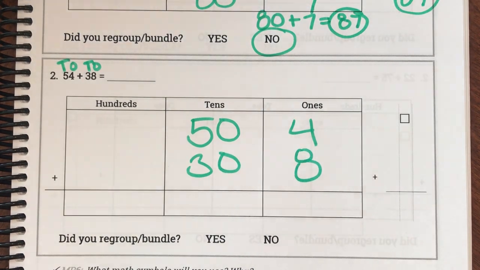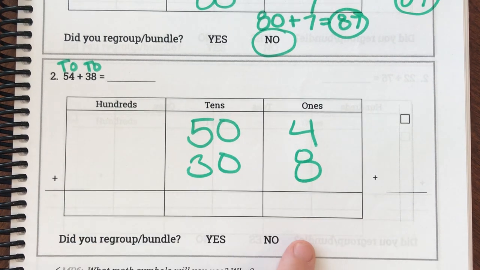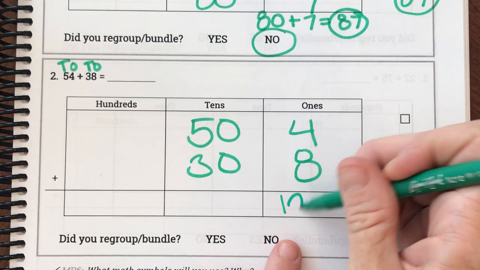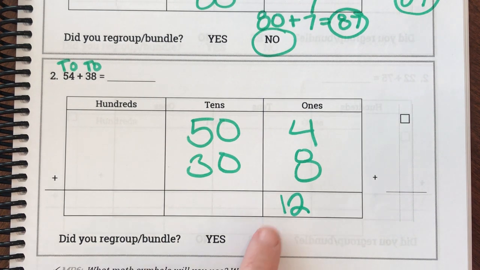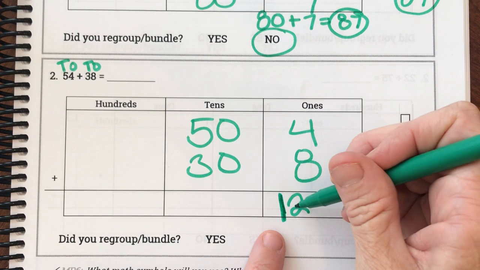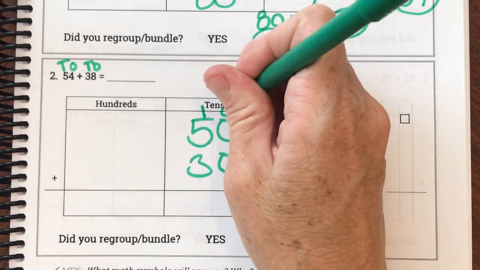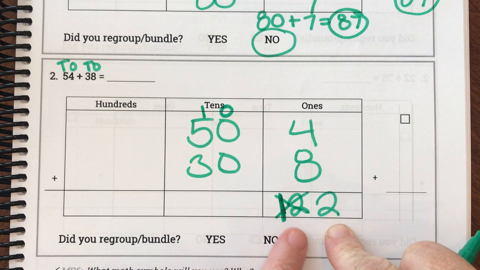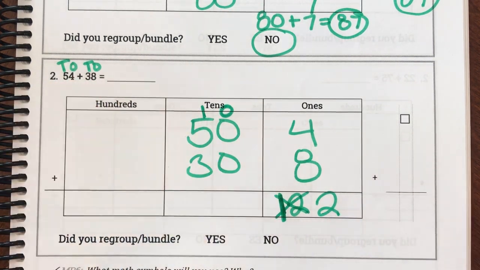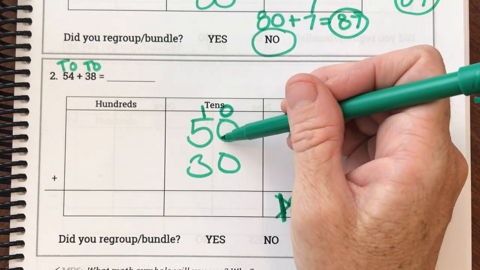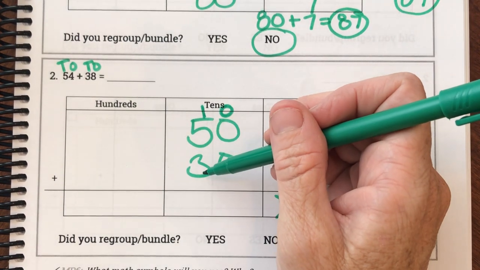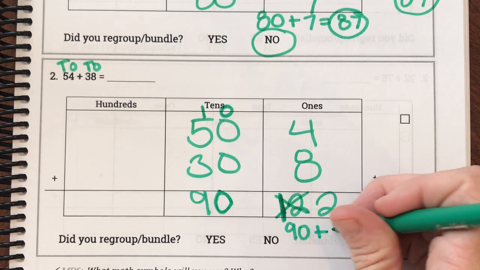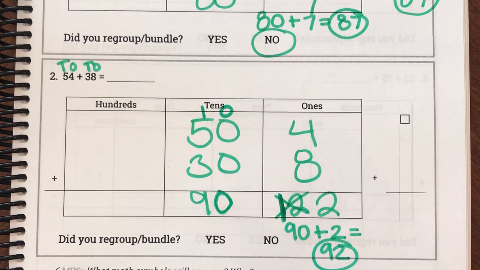Okay, so now we are going to add starting in our ones column. Ready? 4 plus 8 is 12. Ready? But is that allowed? No. I need to take the 10 from the 12 and put it over here. I need to regroup that. So if I take 10 away, what do I really have? I just have the 2 ones left because I took the 10 over here. Okay, then I have 10 plus 50 is 60. 60 plus 30 is 70, 80, 90. Okay, so our answer or our sum is 90 plus 2 equals 92.